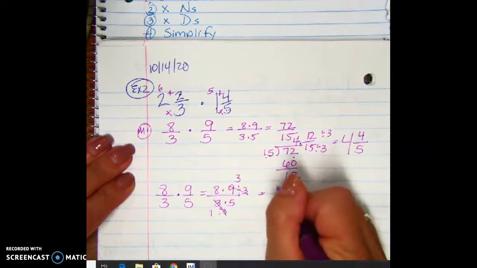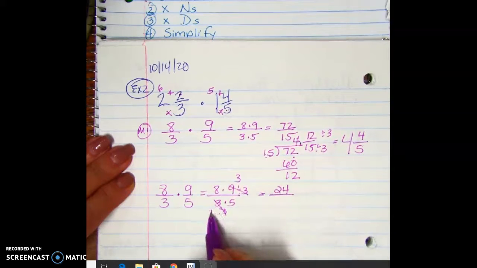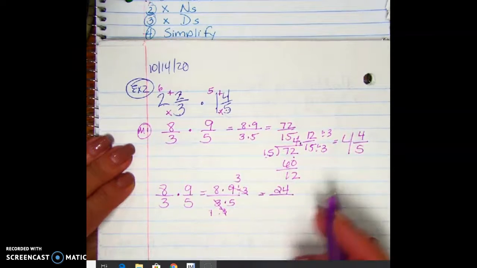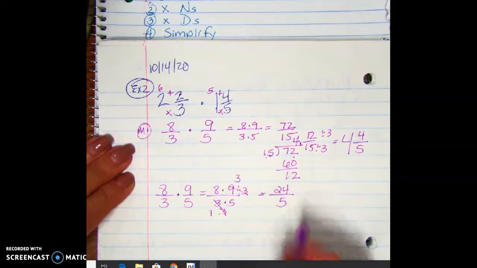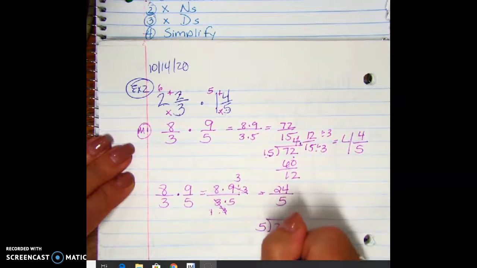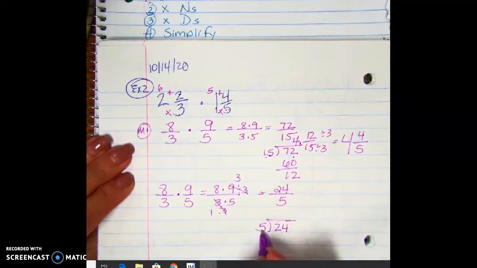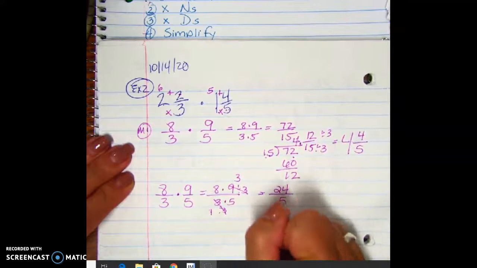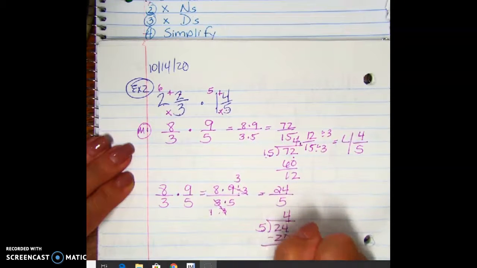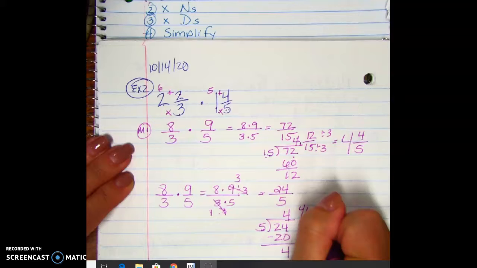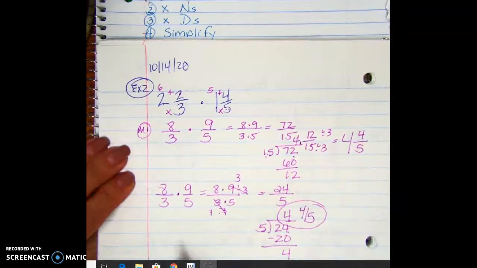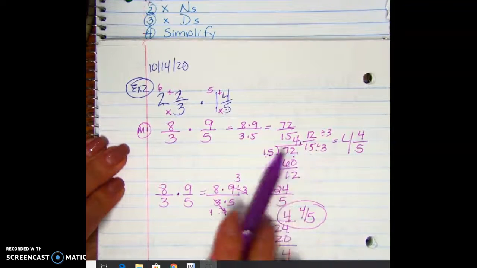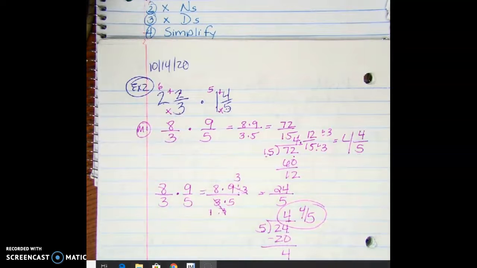8 times 3 is 24. And 1 times 5 is 5. It's still an improper fraction, so I do my division, and 5 goes into 24 4 times. I subtract, and hey, because I cross-simplified right here, I don't have to do all this other simplifying at the end. I just traded one for the other, and that is multiplying fractions. Much easier than adding or subtracting.